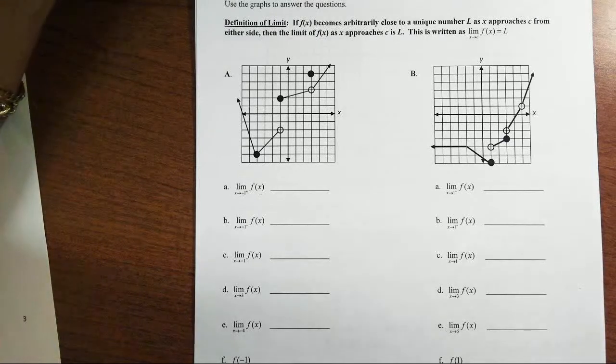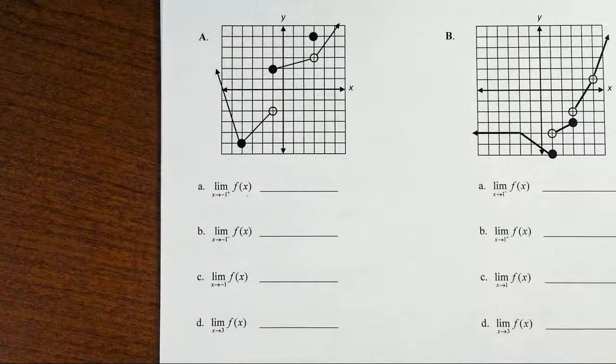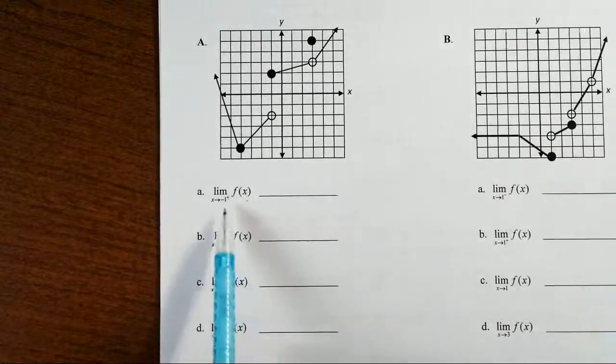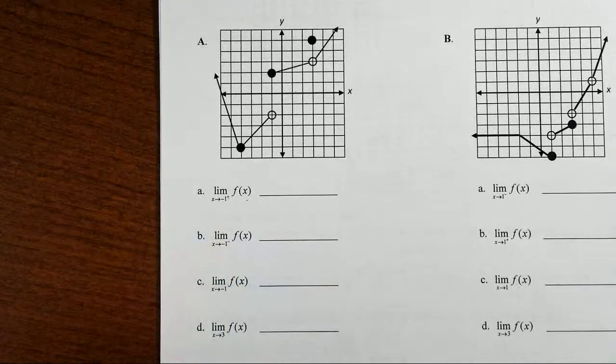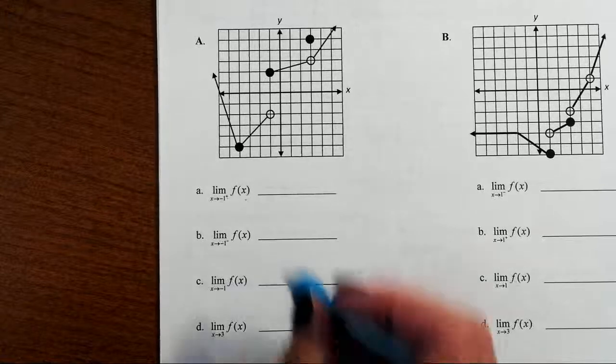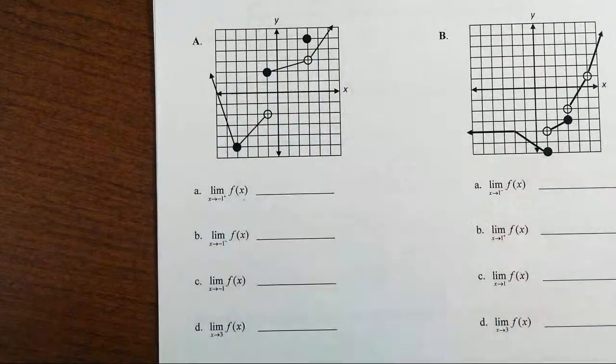Okay, so now we're going to evaluate the limit using the graph. What we need to do here is actually take a look at the graph and evaluate the limit that we're given of the specific function. We don't have the function, we have to use the graph. So in this case, this is our function graphically.